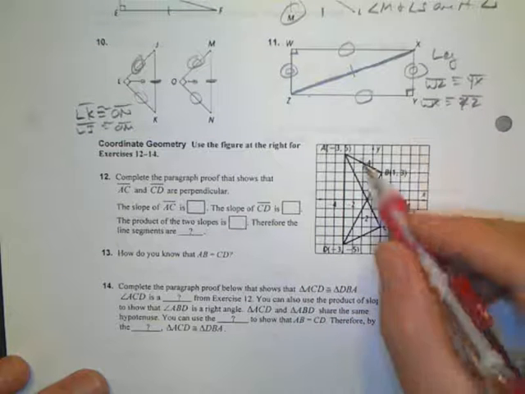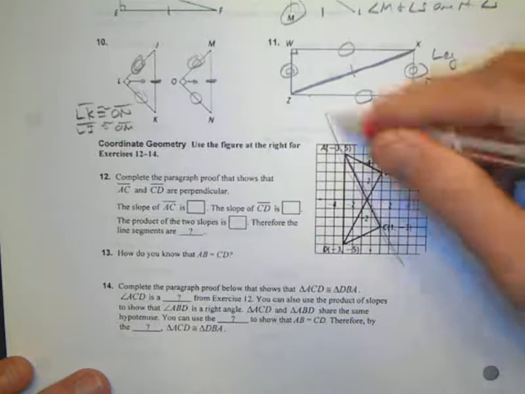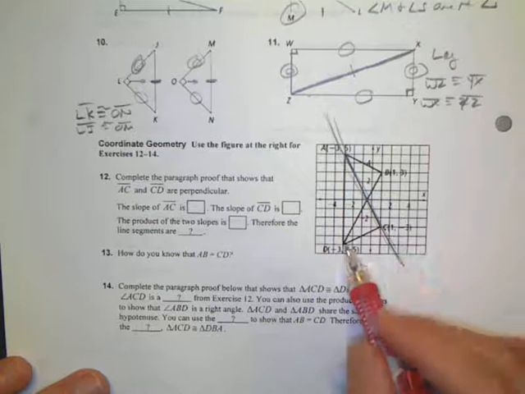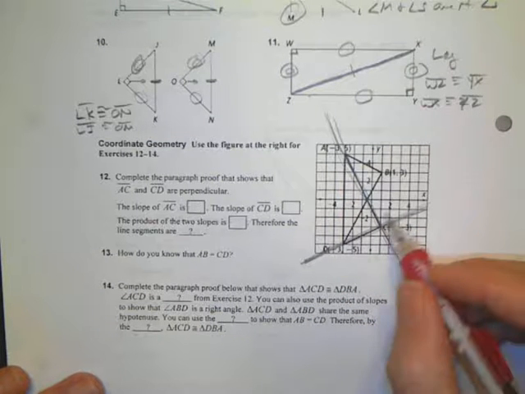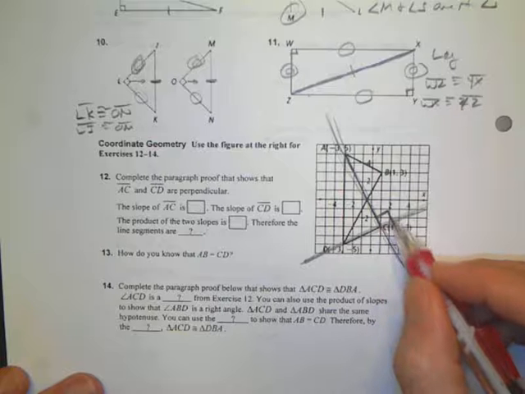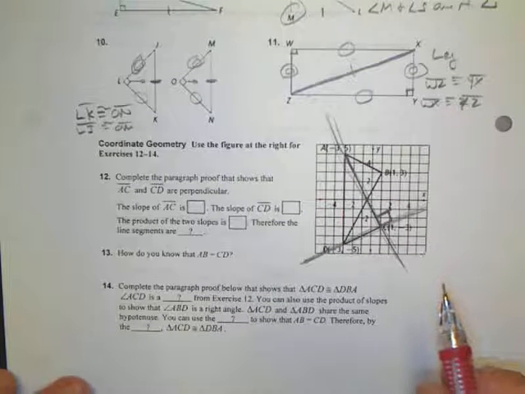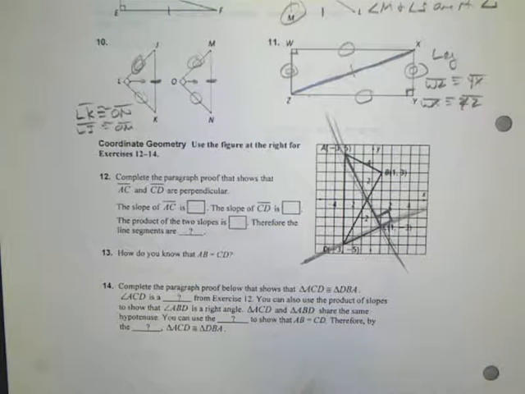So AC is this line right here. Here's my AC. Okay. And CD, which is here, are perpendicular. Perpendicular is going to mean that what? It makes a 90-degree angle. That's the idea. I got a 90-degree angle there. It sure looks like it is, but how could I prove that it is? The way I can prove it is with slopes. If I multiply the slopes together and I end up with a -1, then it's going to be two perpendicular lines. Let's take a look at what I have.